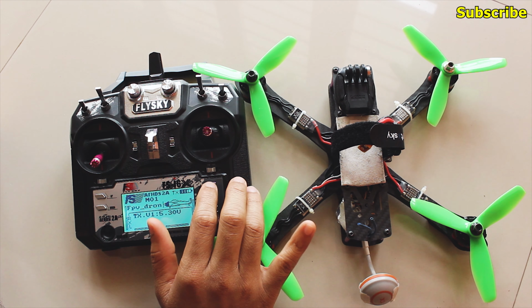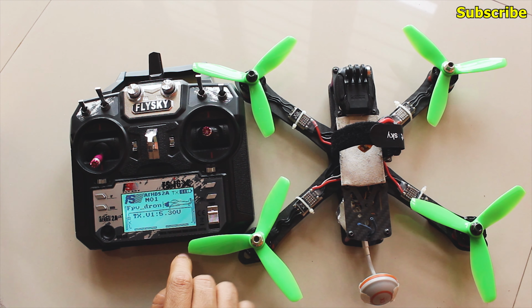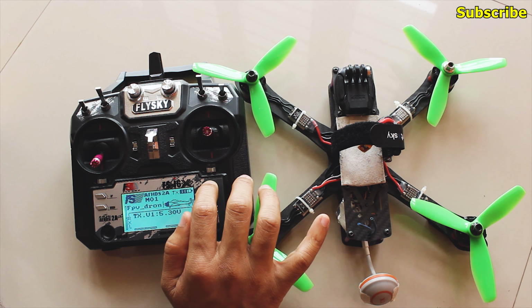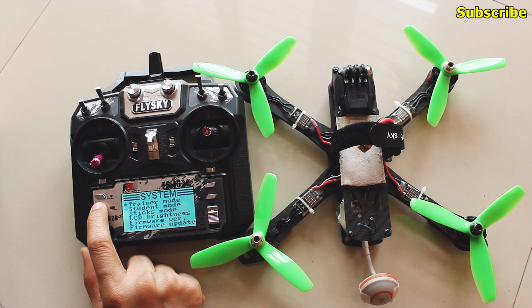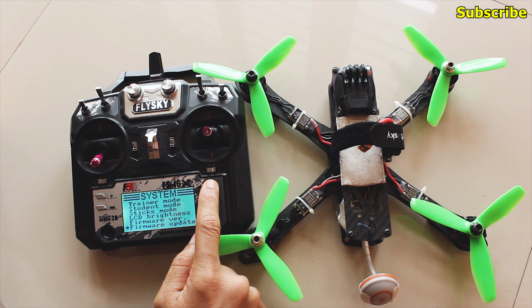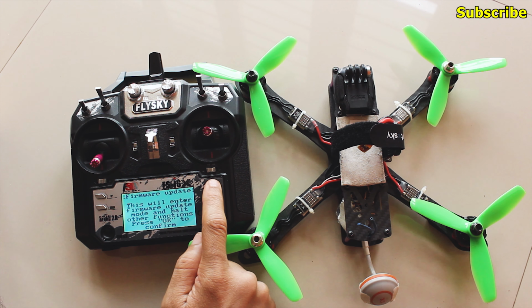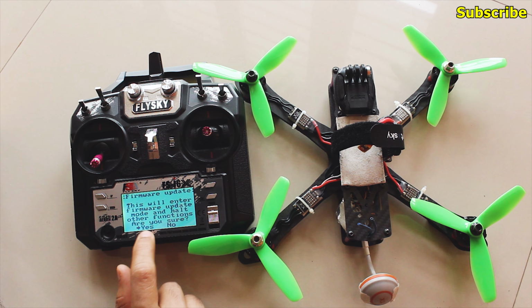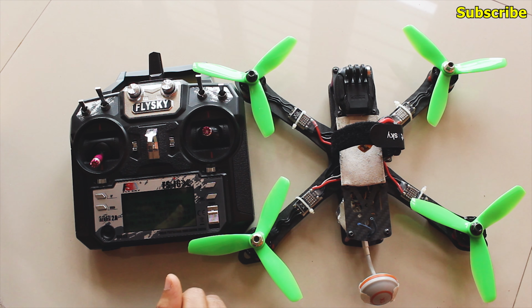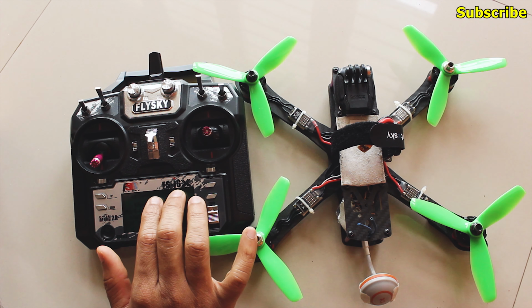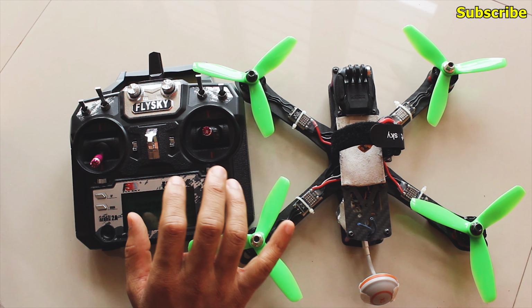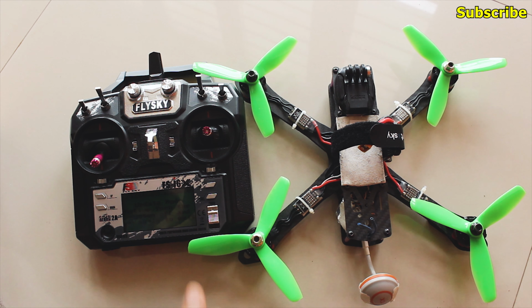So now I'll go to the settings of this transmitter. So I'll hold the OK button, click on System Settings, and then scroll down and select Firmware Update. Press OK to confirm, and then select Yes. So now the radio transmitter is in update mode and it's ready to accept the firmware file.